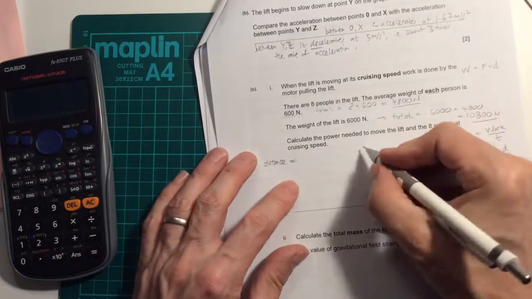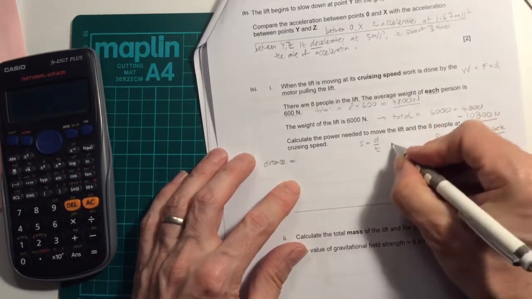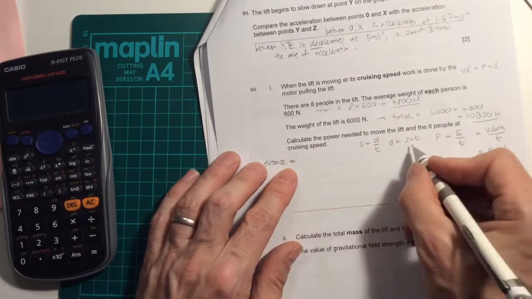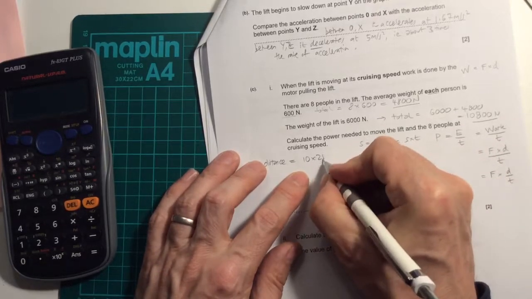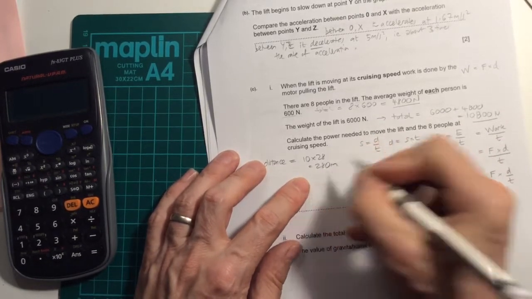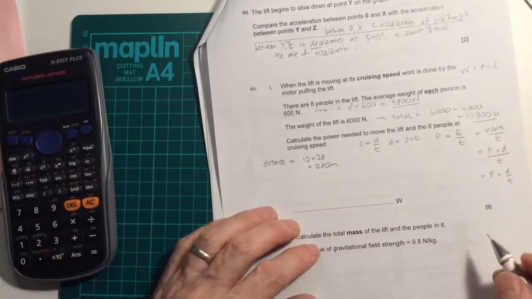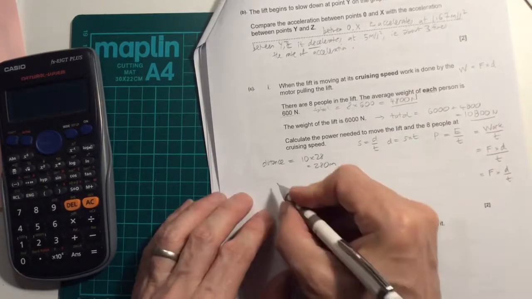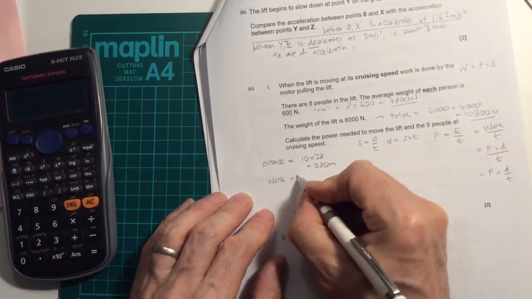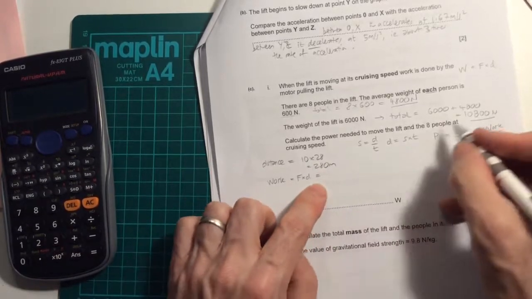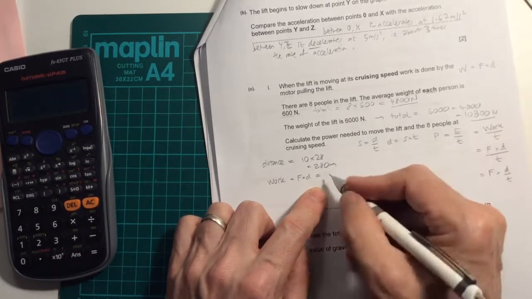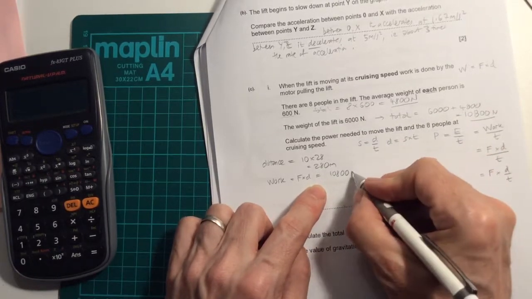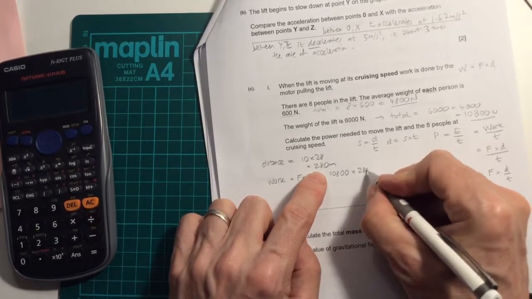Okay, distance. Speed is distance over time, so distance is speed times time. So the distance is speed, which is 10, times the time, which is 28, which is 280 meters. That's how far it goes up the skyscraper at its cruising speed. So the work, which is force times distance, is 10800, that's the force, the total weight of all the objects, the lift and the people, times 280 meters.